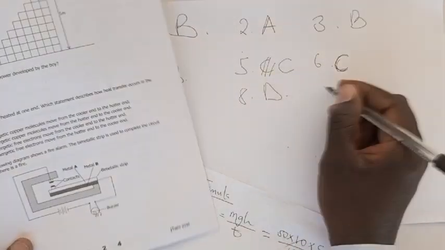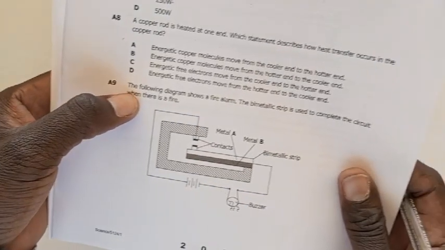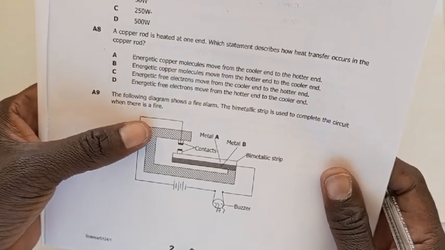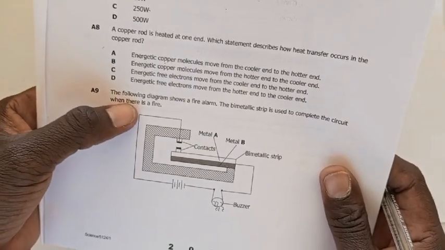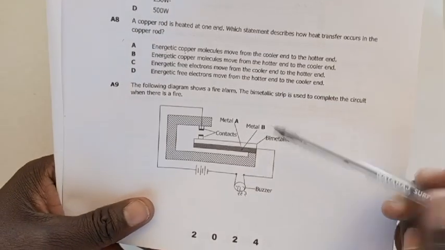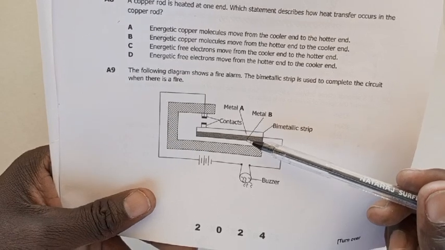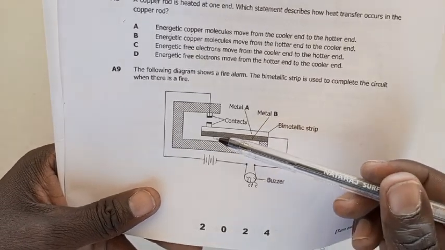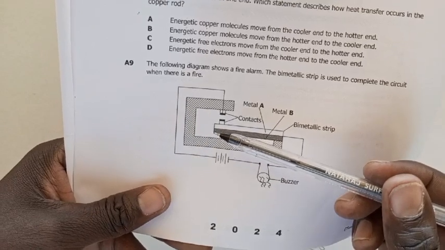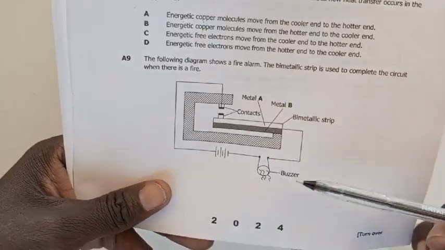What about question 9? The following diagram shows a fire alarm. The bimetallic strip is used to complete the circuit where there is a fire. So now, these two metals on the bimetallic strip, the one painted black must be the one to expand more so that it curves towards A, so that these contacts may touch, and then there's a buzz here.